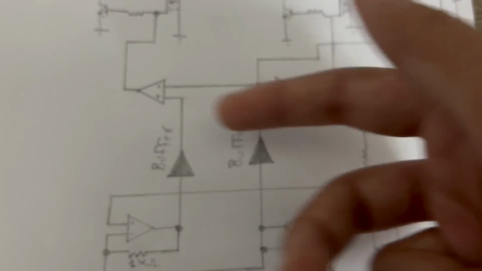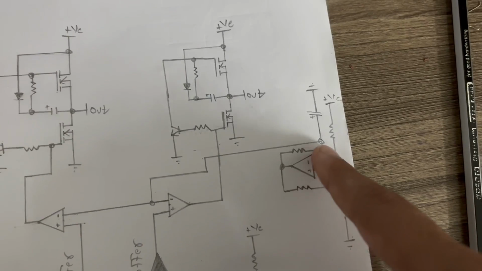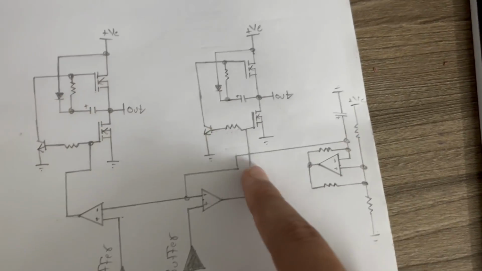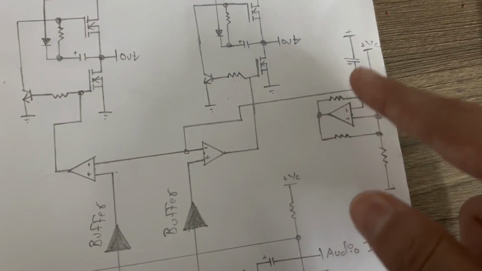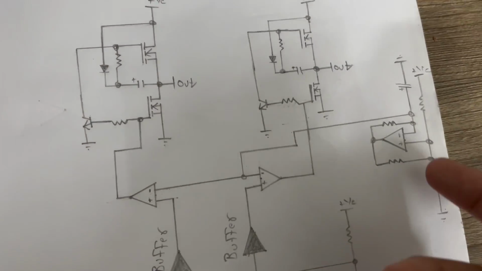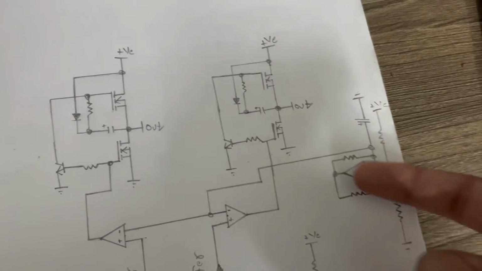Then there can be some buffers, and then there needs to be a comparator. These two are the comparators. Here's the triangular wave generator. It generates a clean triangular wave at 54 kilohertz or 500 kilohertz. It can be set by yourself.